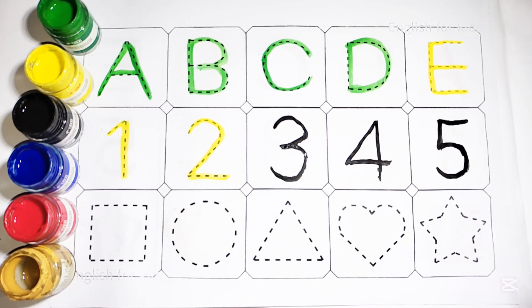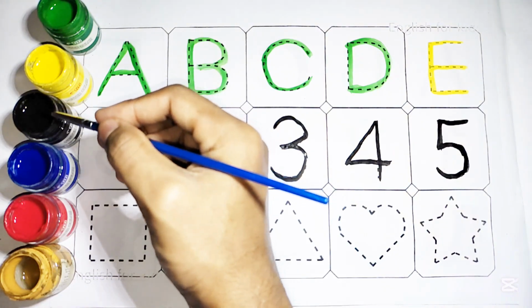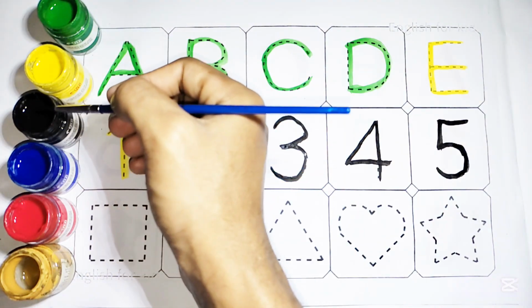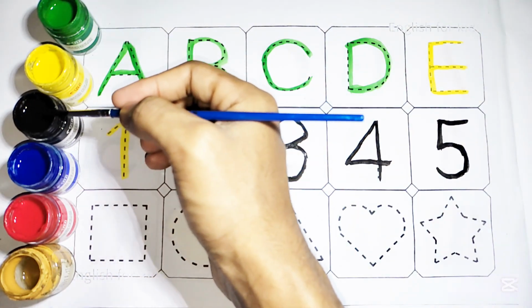Kids, the next one is shapes. Now we draw shapes. First we use black color and draw the shape of square.